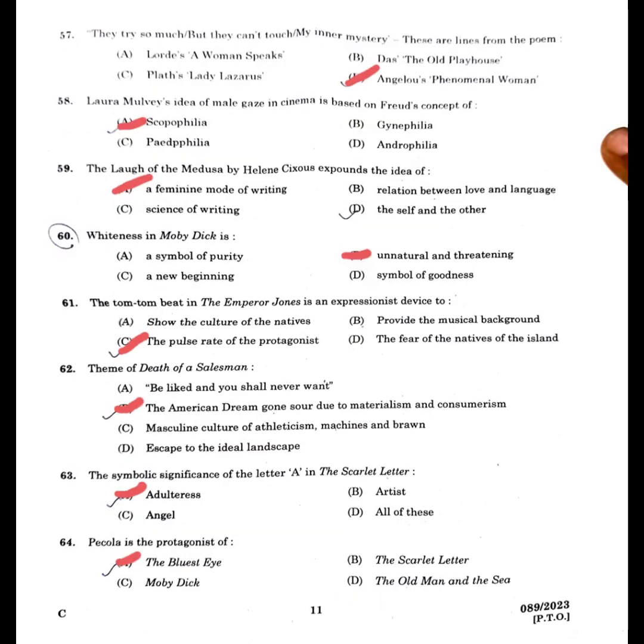57. They try so much, but they can't touch my inner mystery. These are lines from the poem. So we can see a strong attitude of the black woman. Maya Angelou's Phenomenal Woman states these lines.